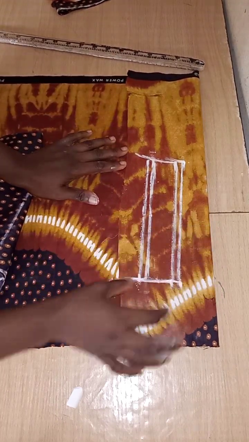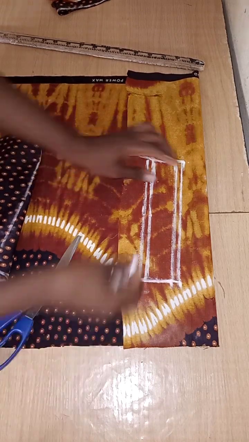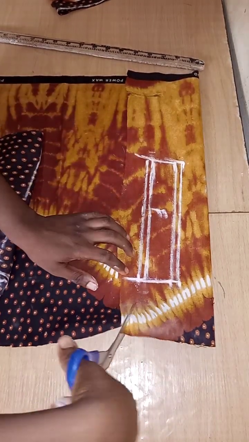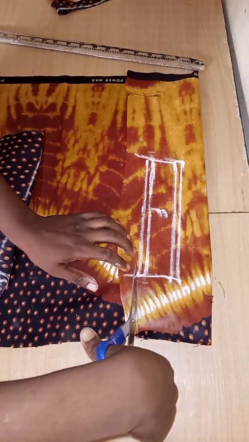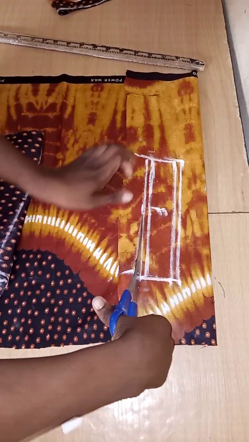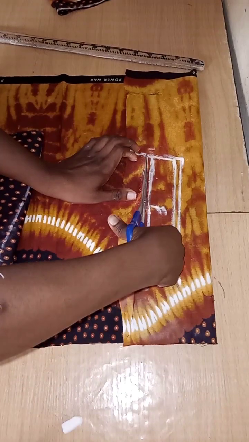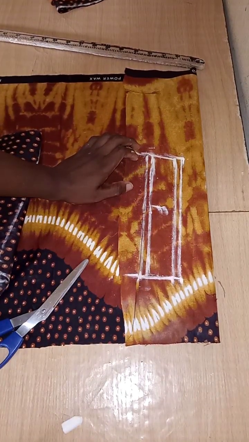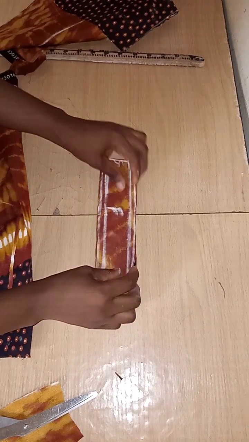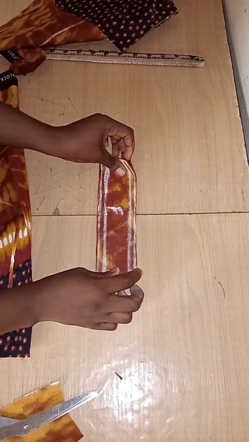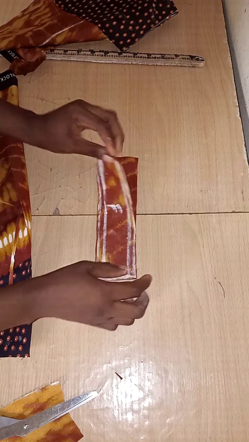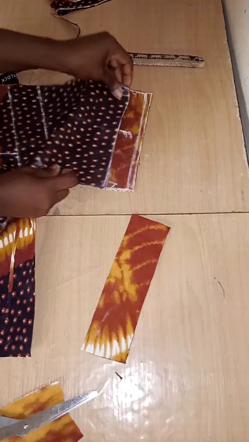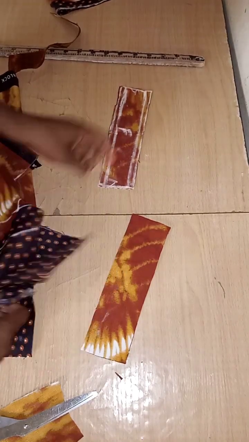So I'm going to quickly cut out. Now this is for the front. You have to indicate front. Okay, so I went ahead to cut another piece. Since it's two sides, one is for one side and the other one is for the other side.